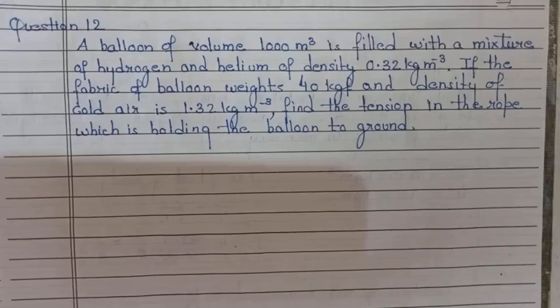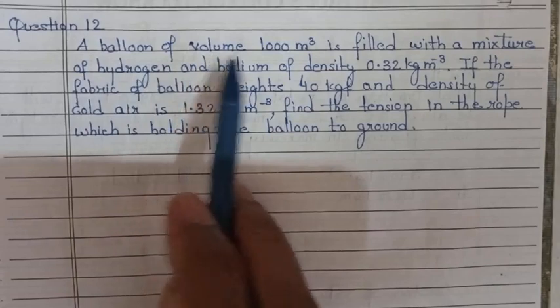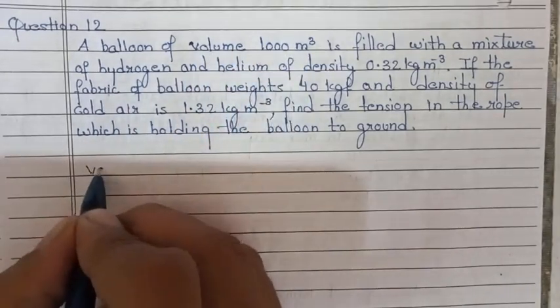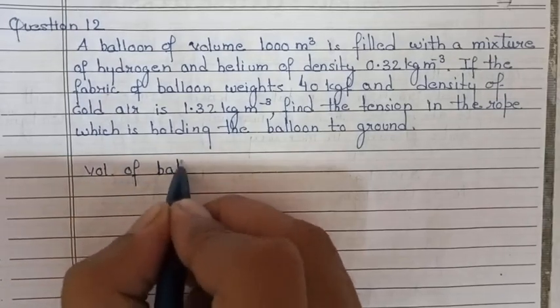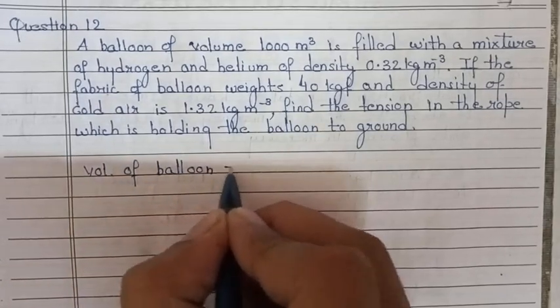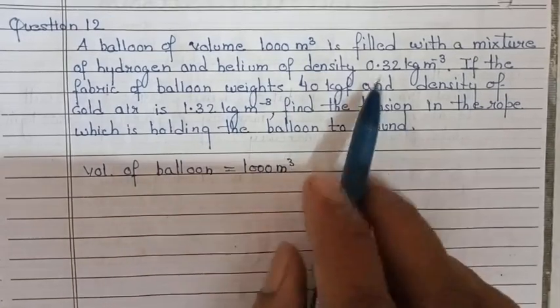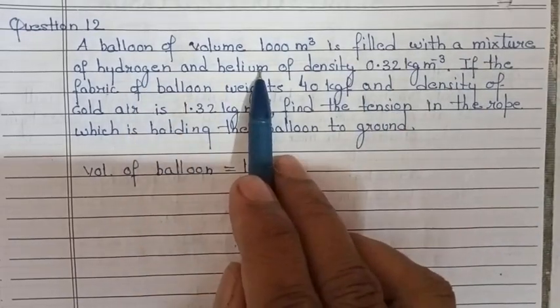Okay, now see, in this question number 12, they say a balloon of volume. Now they have given you the volume of the balloon. So the volume of the balloon is 1000 cubic meter. Now this balloon is filled with a mixture of hydrogen and helium gas.